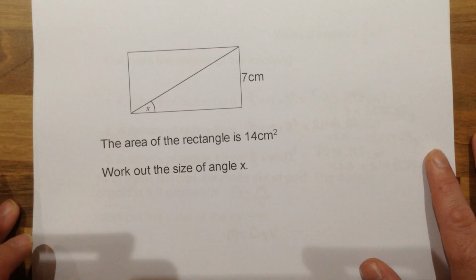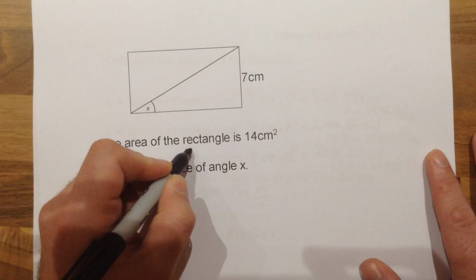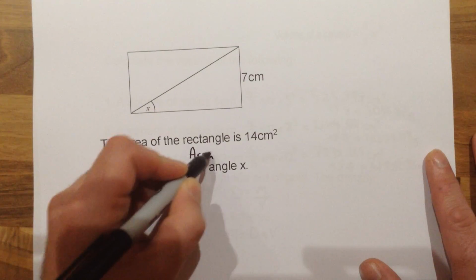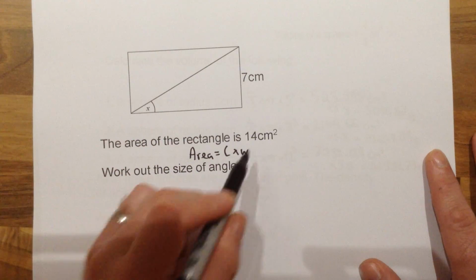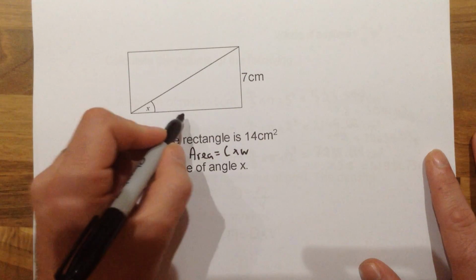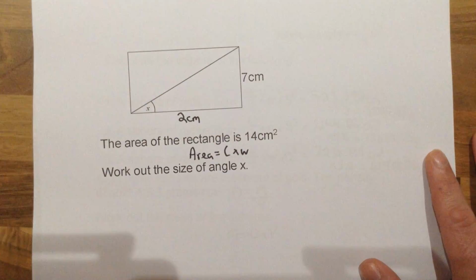So if it tells me that that's 14 altogether, I bring in the fact that I know the area for a rectangle is length times width. So obviously if the area is 14, we would need this side here to be 2. 2 times 7 equals 14.